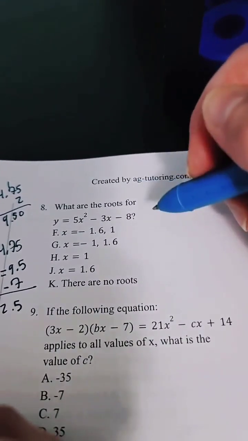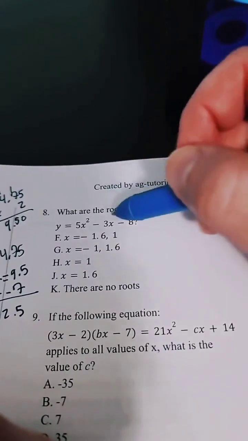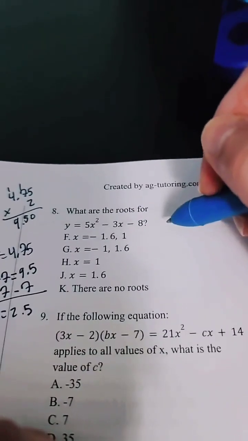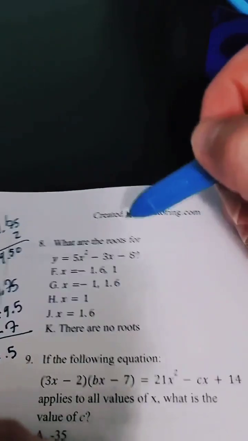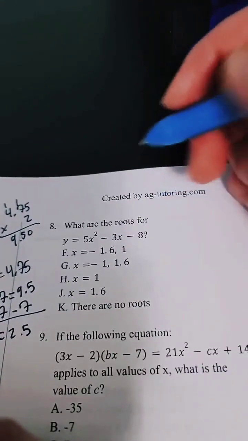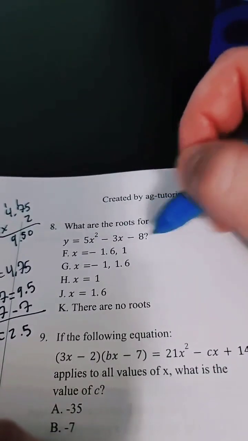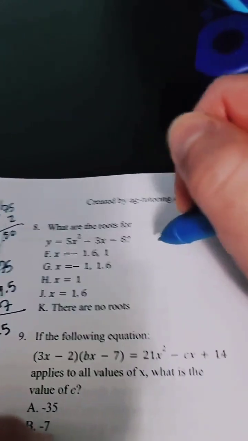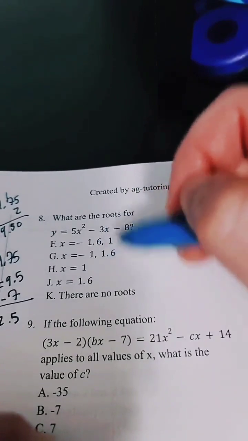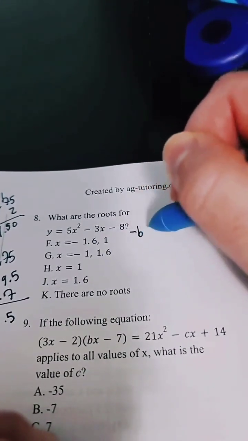It says, what are the roots for this right here? Okay, so then let's do number 8. What are the roots for this right here? So roots again are just zeros. So I see that I have some decimal format, so this is going to require the quadratic formula.